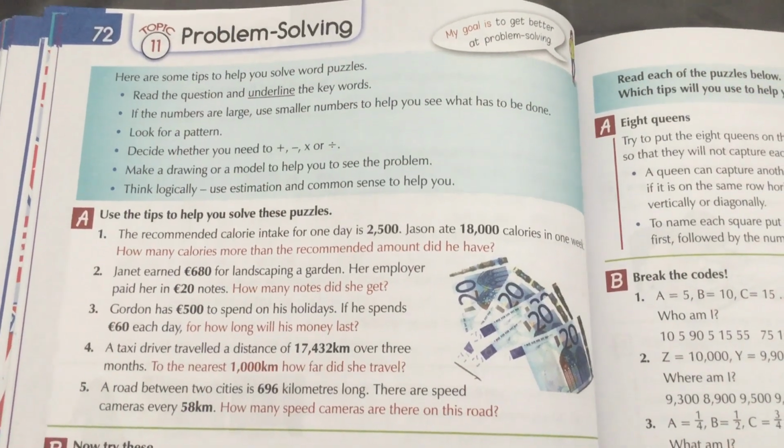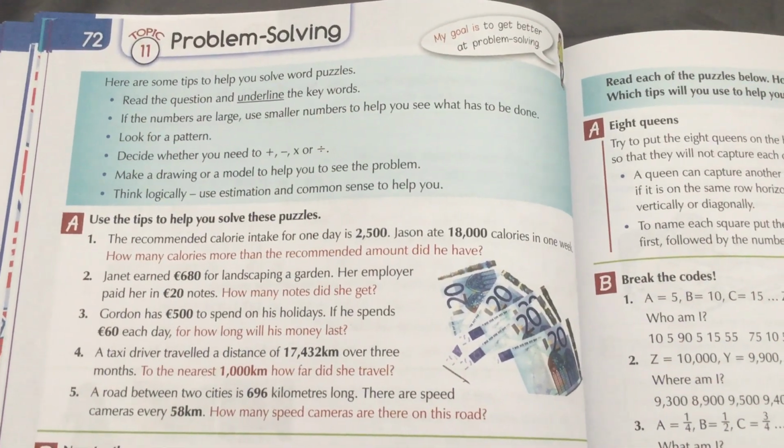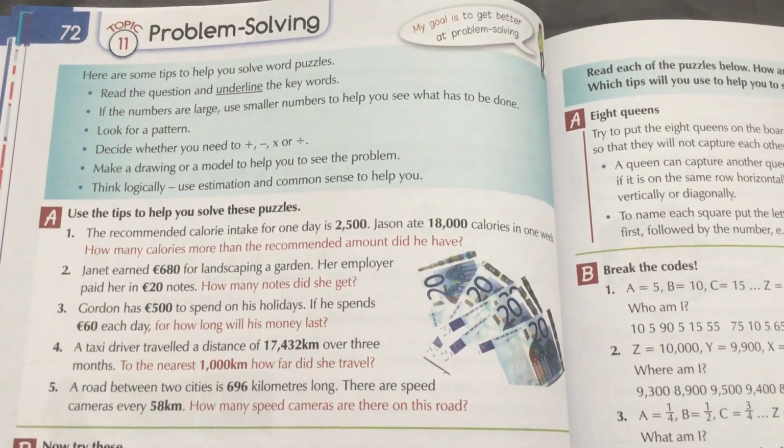Good morning, everybody, and we're going on to topic 11 today, page 72, problem solving in Planet Maths.